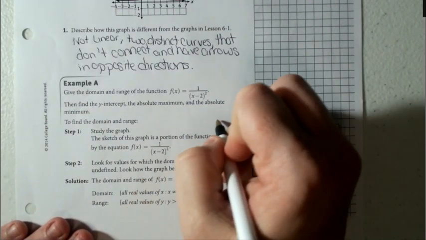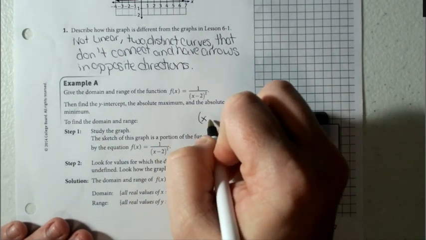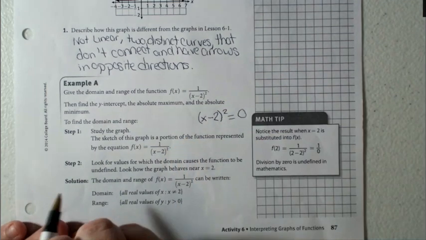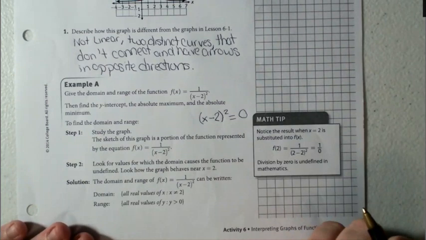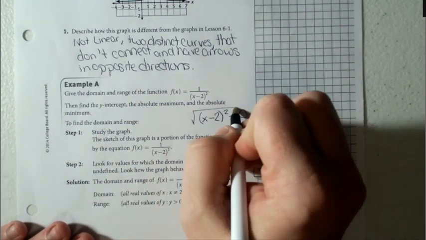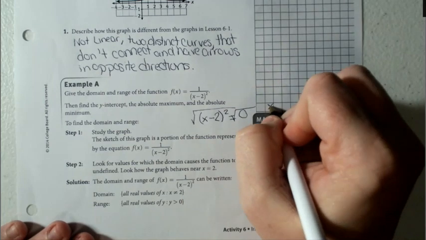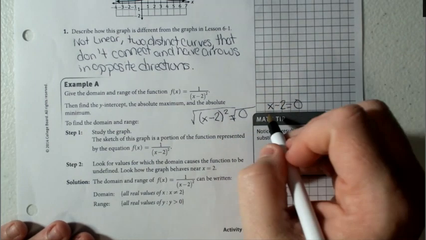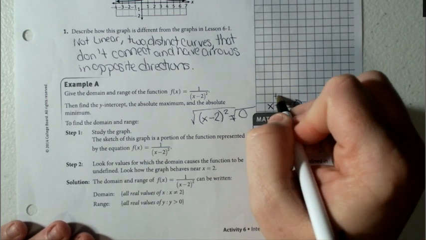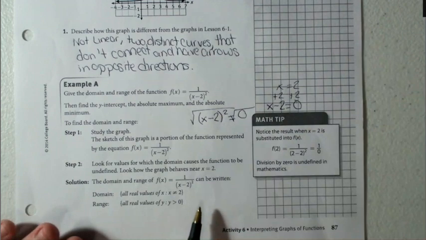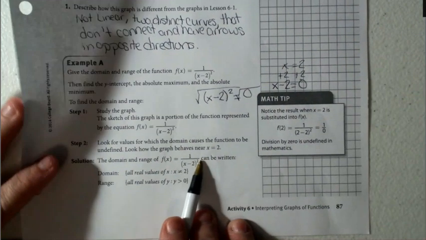We set the denominator, x minus 2 squared, equal to 0, because remember, your denominator can never be 0. Well, if I square root both sides, I get x minus 2 equals 0. Then to get x by itself, we add 2 to both sides. That is where they came up with this x equals 2.